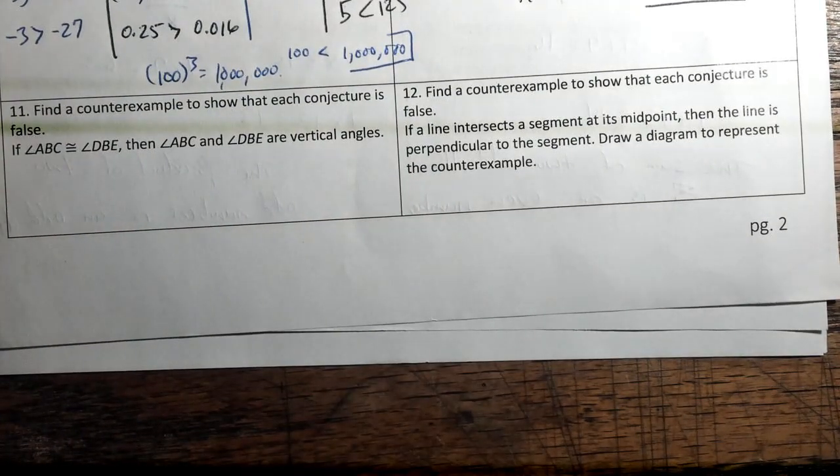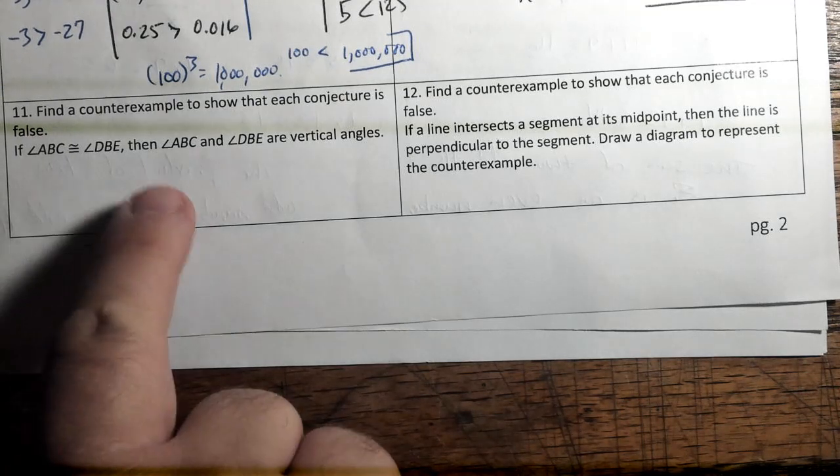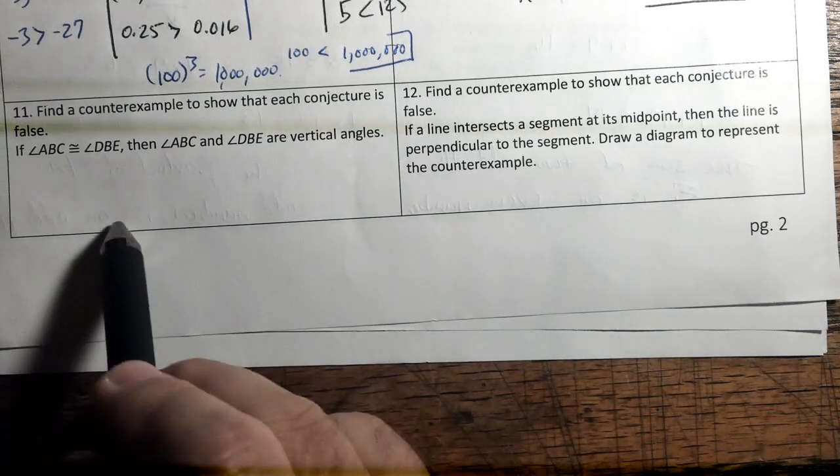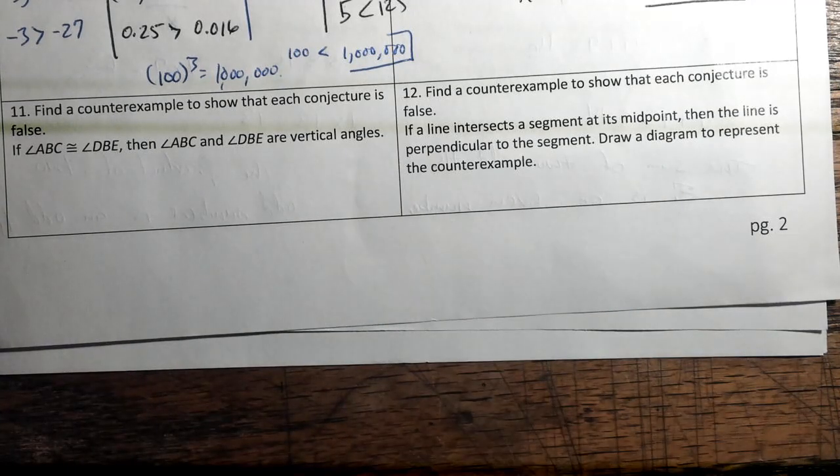Alright, last two problems for Module 3, Topic 1. Find the counterexample to show that each conjecture is false. And actually, for this one there's a missing picture. I have the answer from the book, but I can't seem to find the actual image.